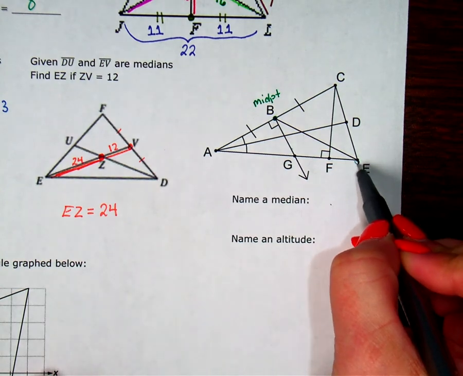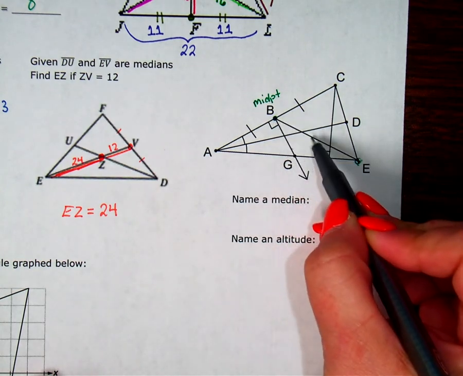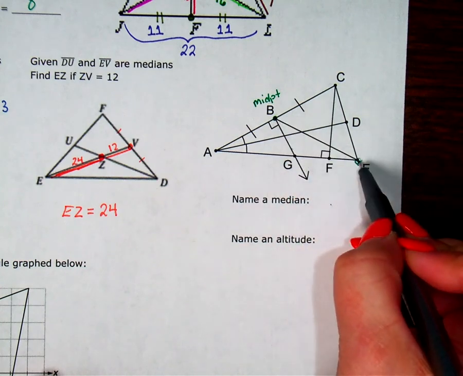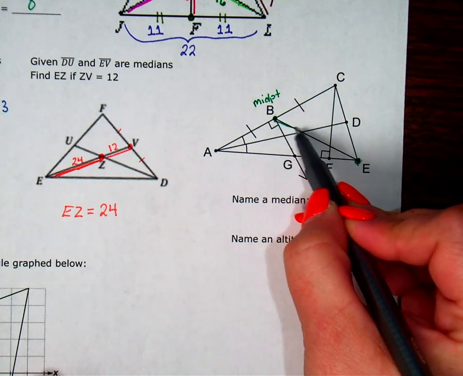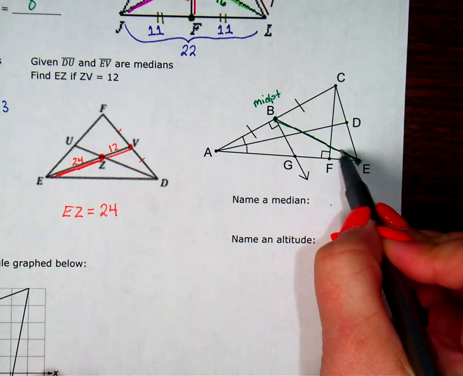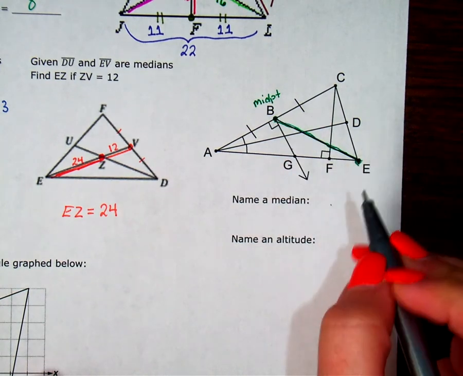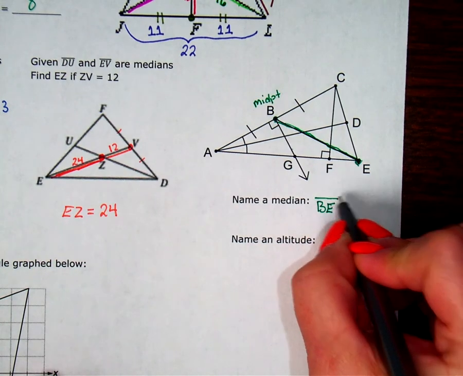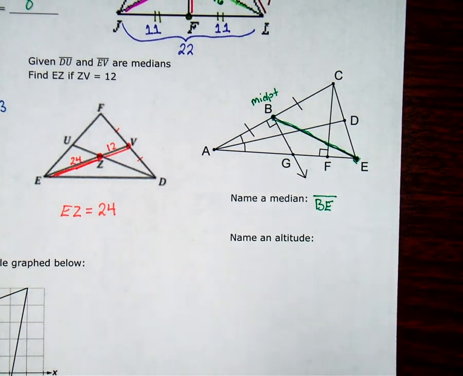Now your median has to go to the corner, right? Because it's divided into the 3 parts from the side to the corner. So it has to go to the corner. So my median has to be BE. And you could also write that EB. You could write it either way.